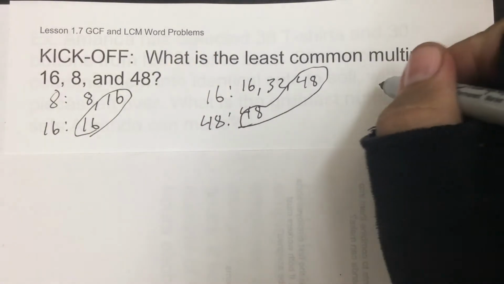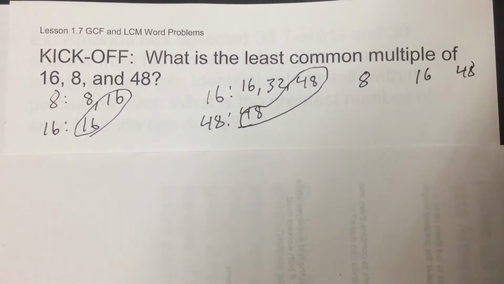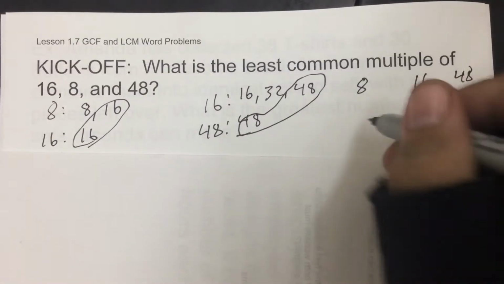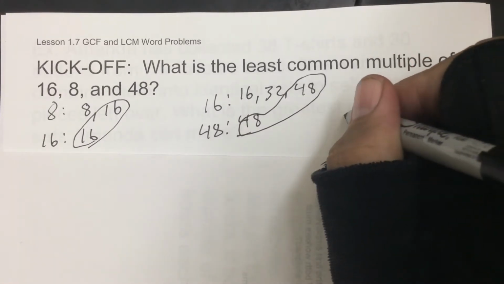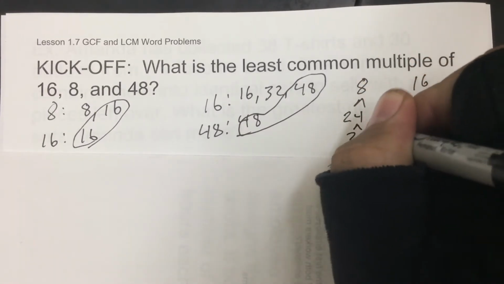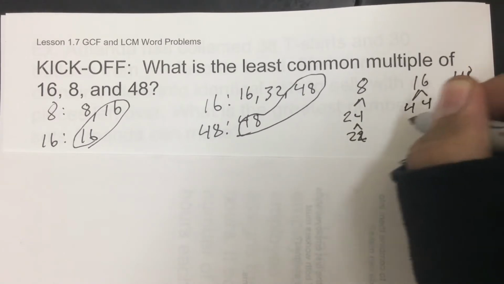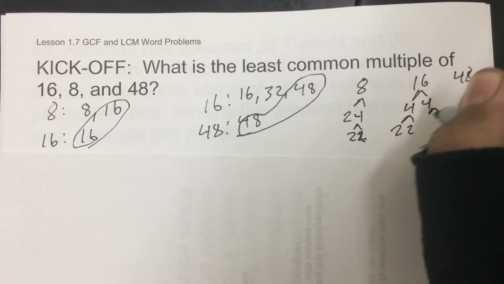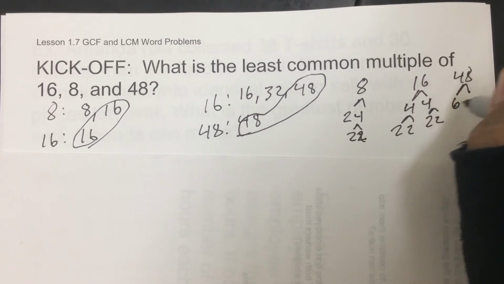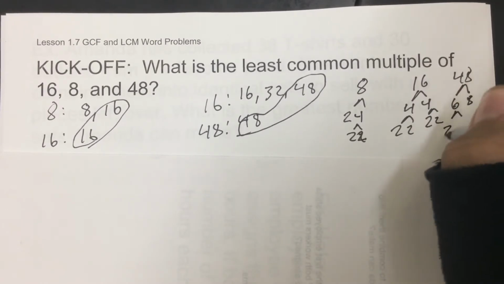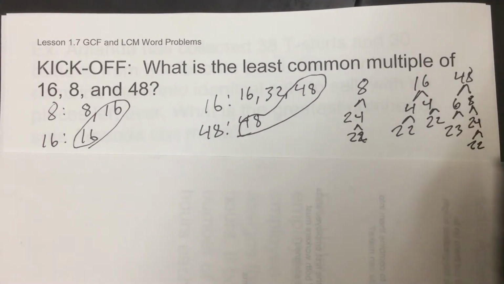Now, the other way we've done this is with 8, 16, 48, where we do the prime factorization. So 8 would go to 2 and 4, which goes to 2 and 2. 16 is 4 and 4, which is 2 and 2, and 2 and 2. 48 then would be 6 and 8, which is 2 and 3, 2 and 4, which then goes to 2 and 2.